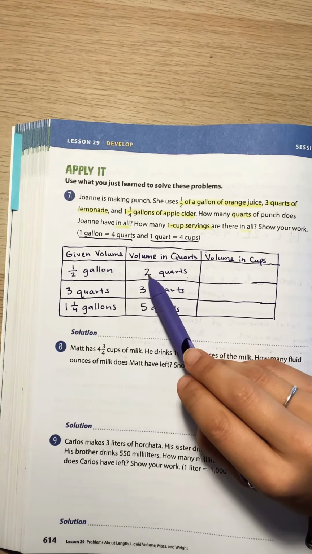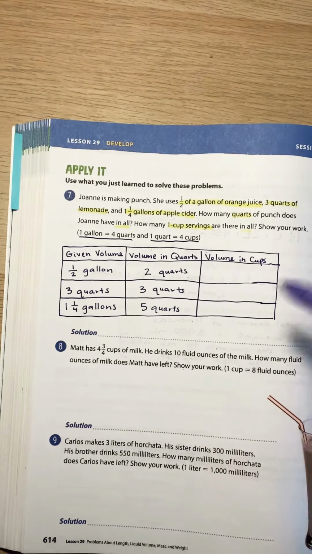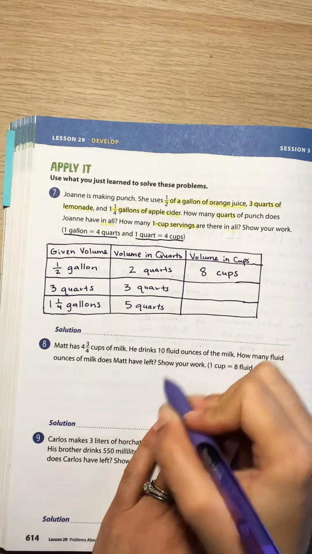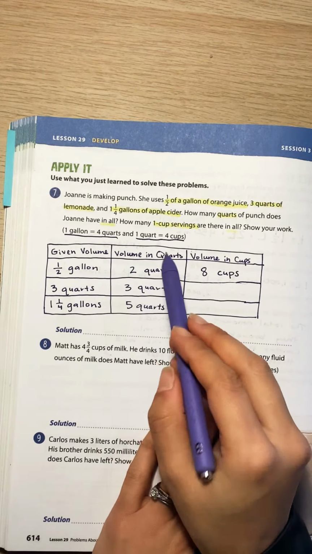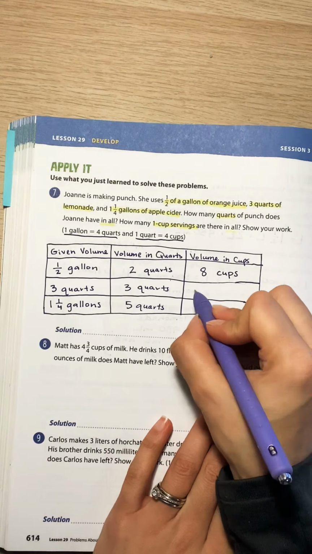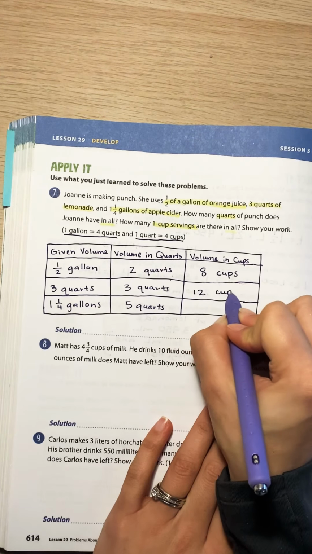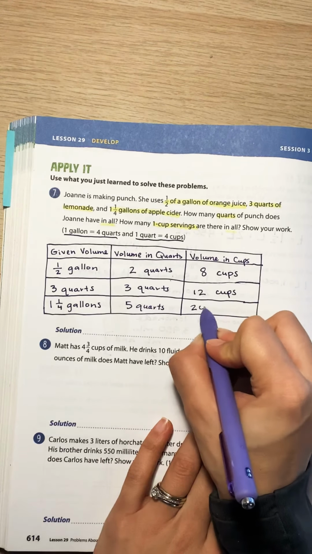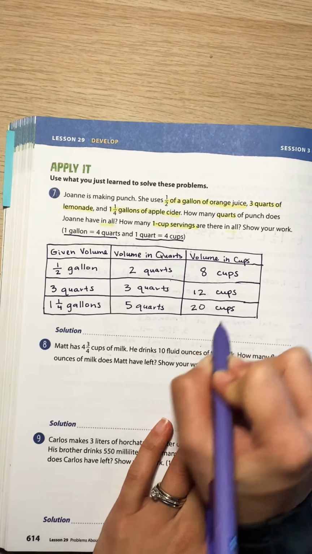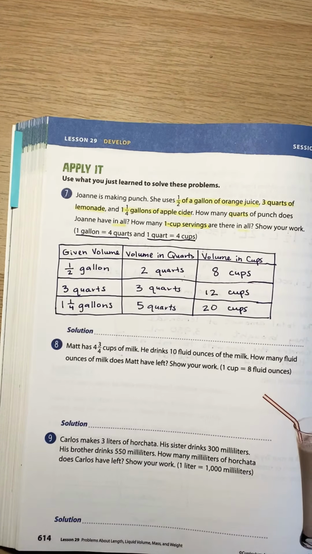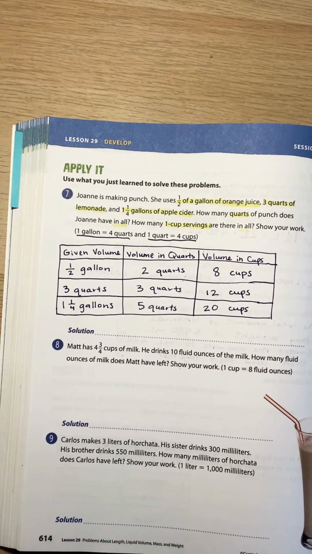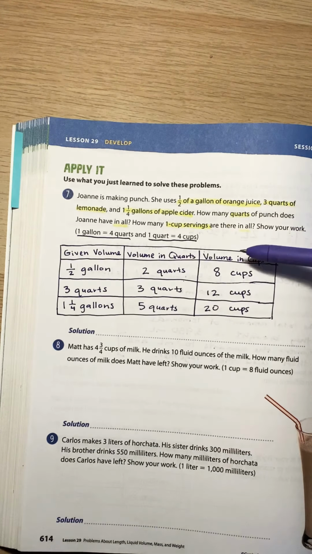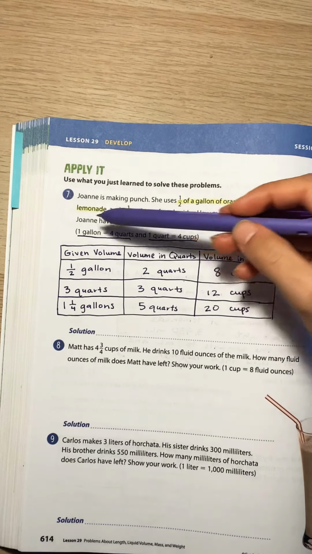So 2 quarts times 4 equals 8 cups. Okay, and 3 quarts times 4 equals 12 cups. And 5 quarts times 4 equals 20 cups. Okay, so next step is actually answering the question. I have all my information here. How many quarts of punch does Joanne have in all?